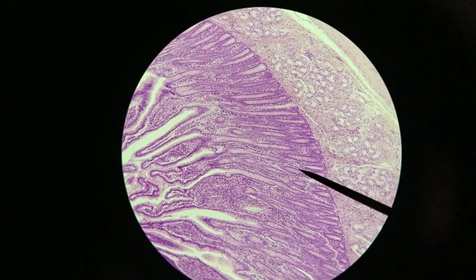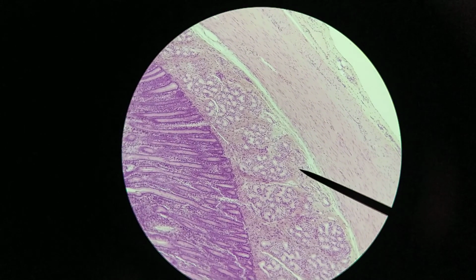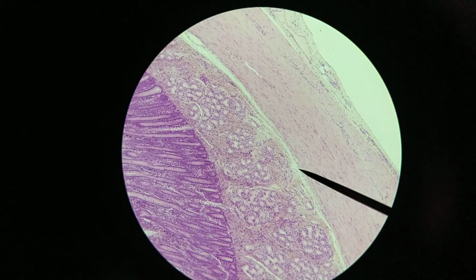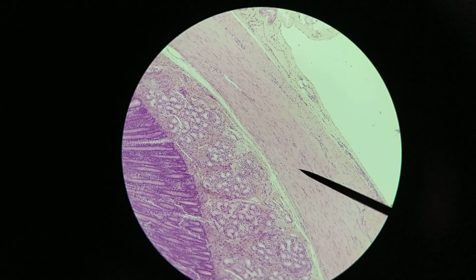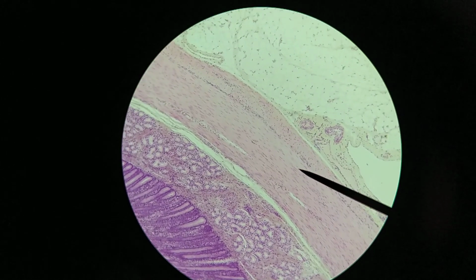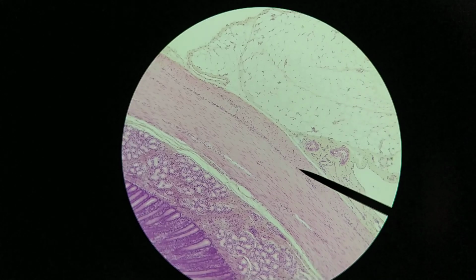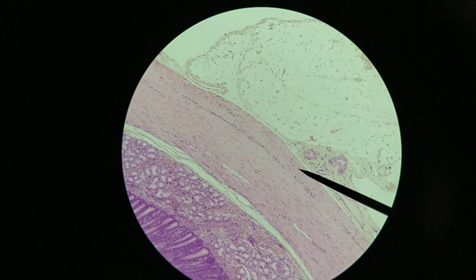Now again, this is the mucosa. The submucosa stains very differently, obviously. And again, what we're seeing here is lots and lots of glands. And beyond that, we have an inner circular layer of smooth muscle. So you can see a bit of a longitudinal section through smooth muscle cells here. And then as we go beyond that, up here, we can see a different arrangement of cells. So we have an outer longitudinal layer of smooth muscle.